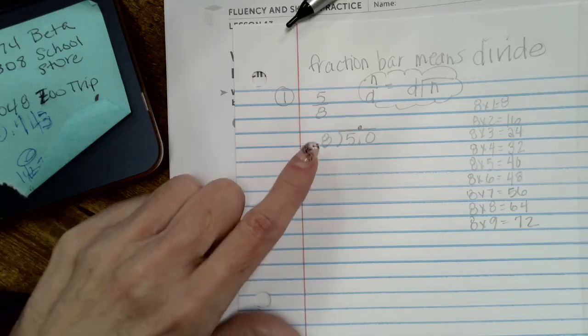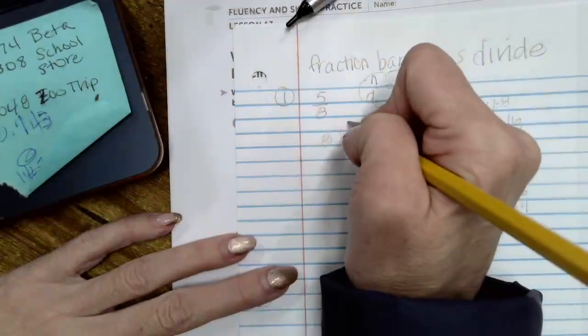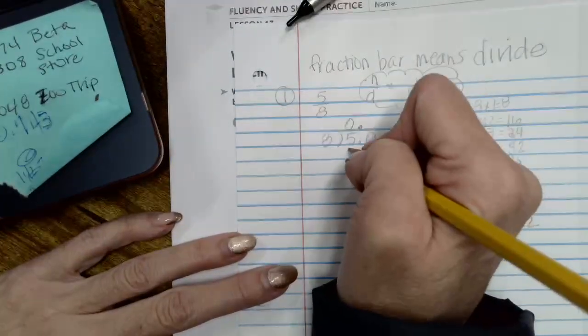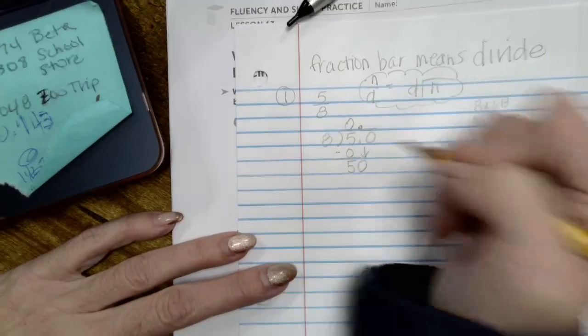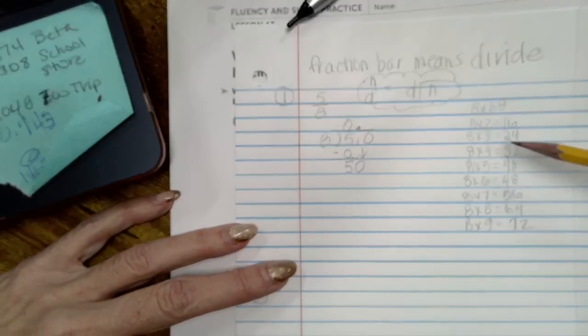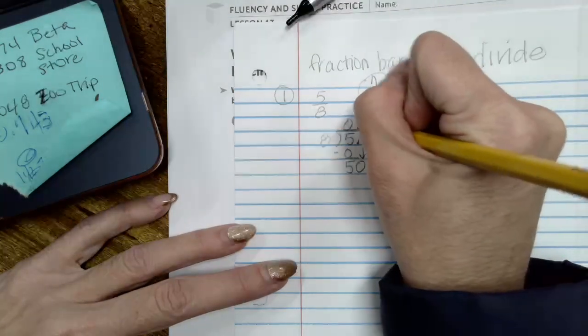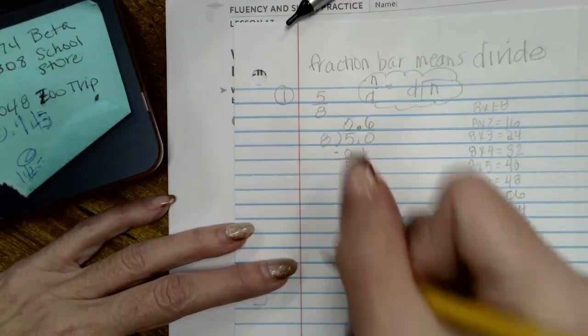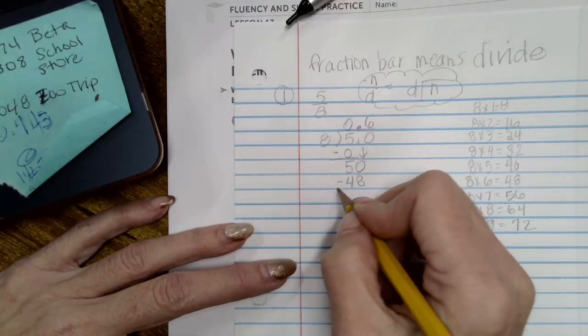All right, will 8 go into 5? If I look over here, nope, it won't. So I'm going to put a 0. 0 times 8 is 0. Subtract, and I get 5. I need to bring down my 0. Now will 8 go into 50? How this helps you is you look over here and see what's the closest number to 50 without going over. I found 48, and that is 8 times 6. So that means 8 will go into 50 6 times. 6 times 8 is 48, because I've already got that worked over here. And now I can subtract.